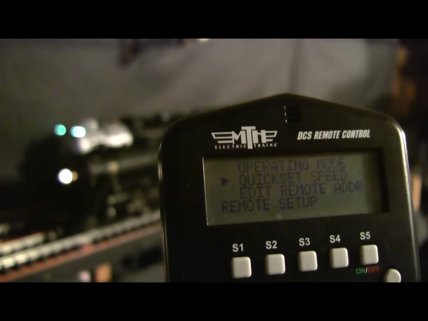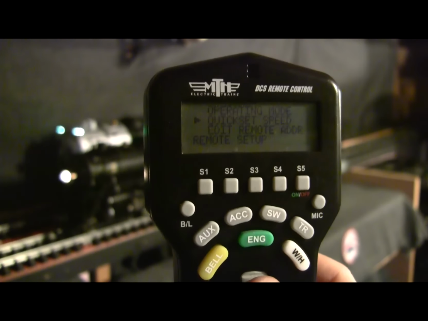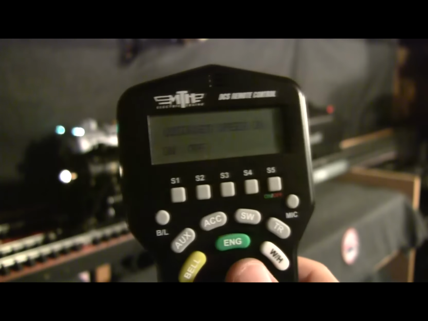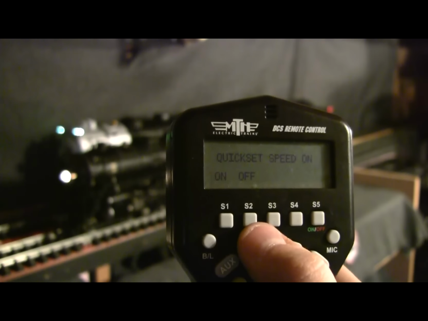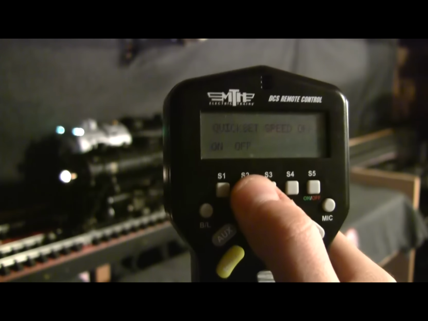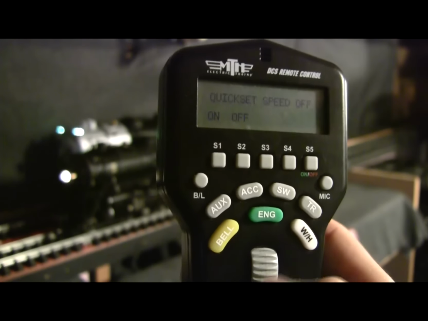That is a setting I generally recommend for everybody to run, is in speed. Quick set speed. This basically allows you to set the speed on the remote by depressing the thumb wheel.